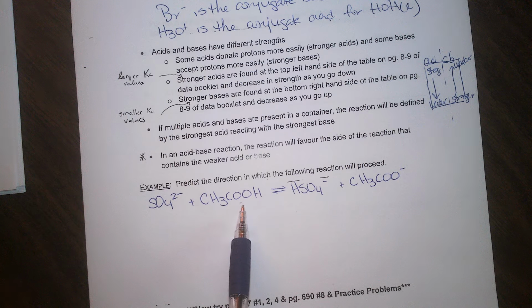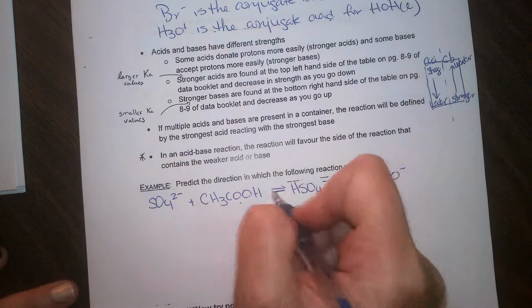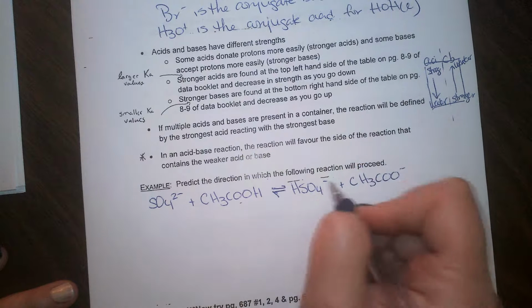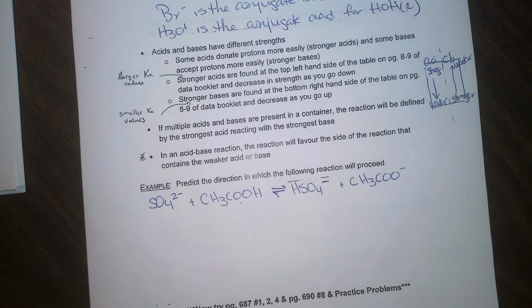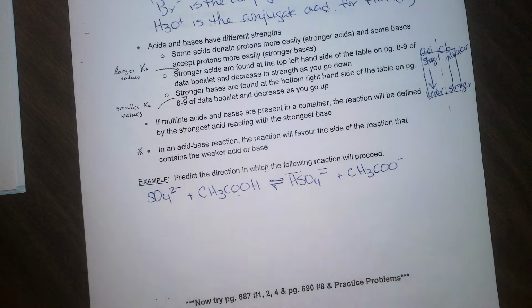This is organic chem. Methanoic acid, otherwise known as acetic acid. This is just a line. Okay? And then this is acetate ion.